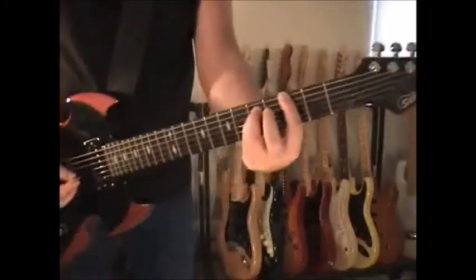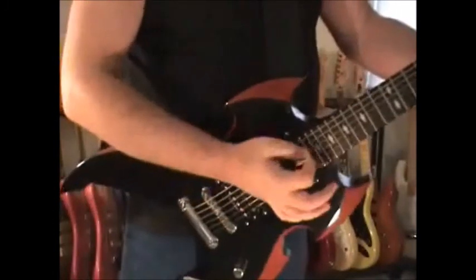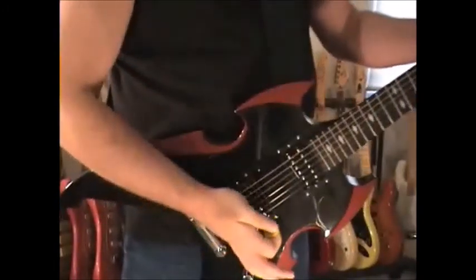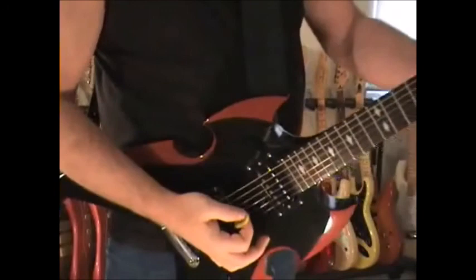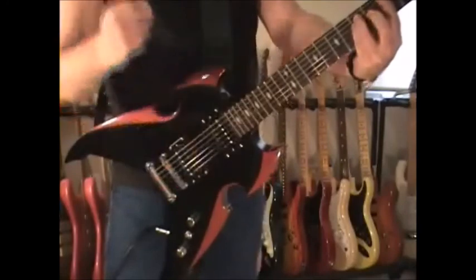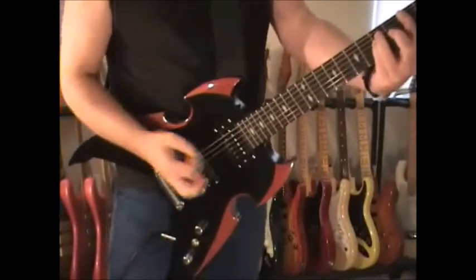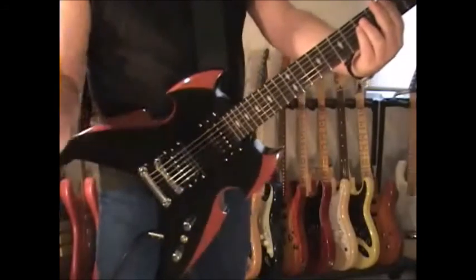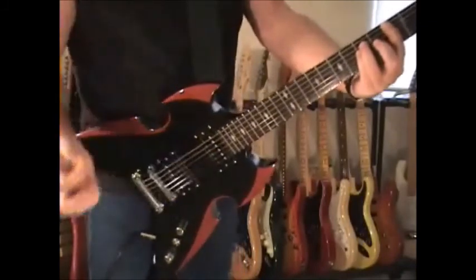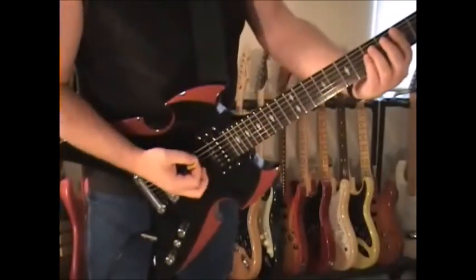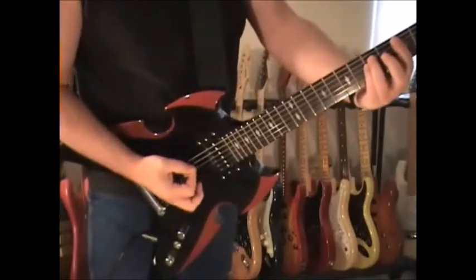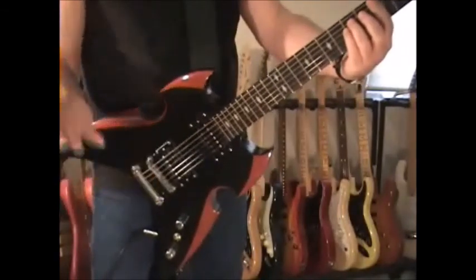So I've got this G chord that we're playing, but we're going to mute it here. You're almost right on top of that bridge, barely off of it, but just enough to give it that chunky sound. I'm pulling off every now and then. I'm counting 1, 2, 3, 4, 1, 2, 3, 4. So doing that type of thing.